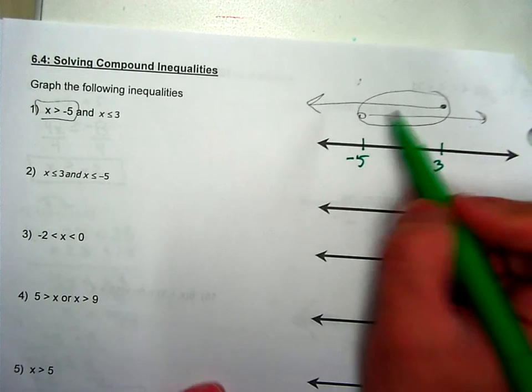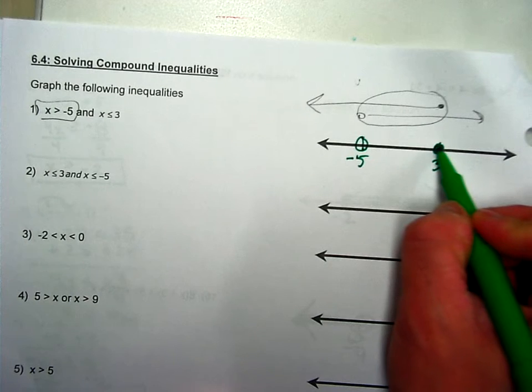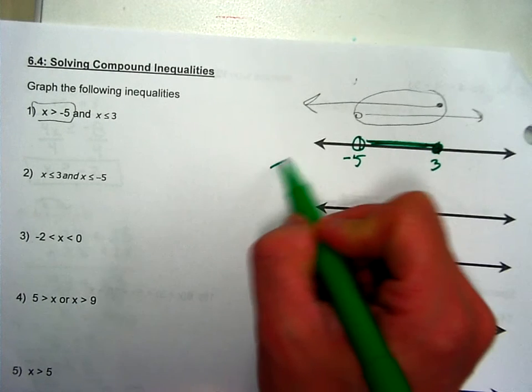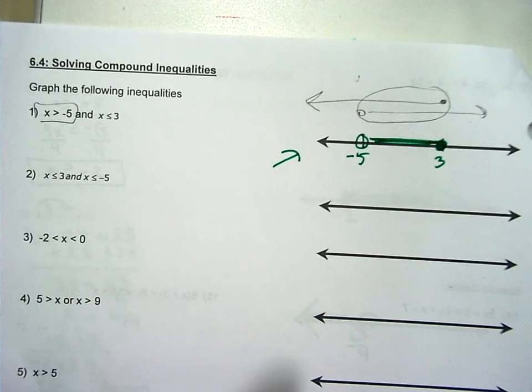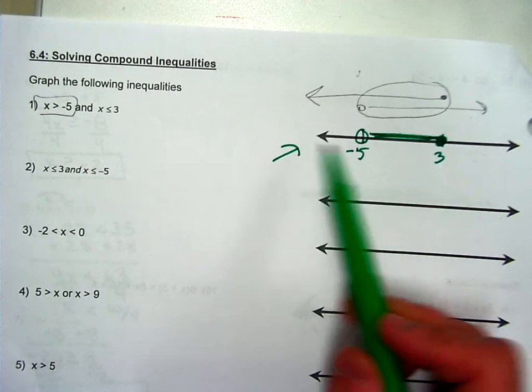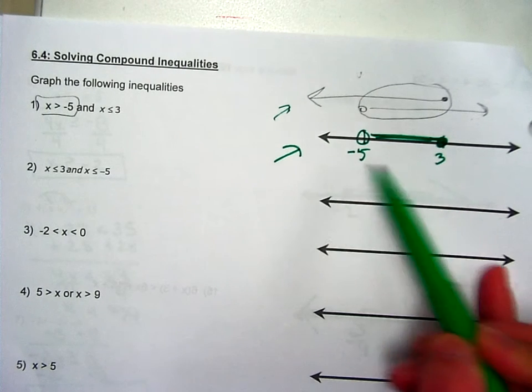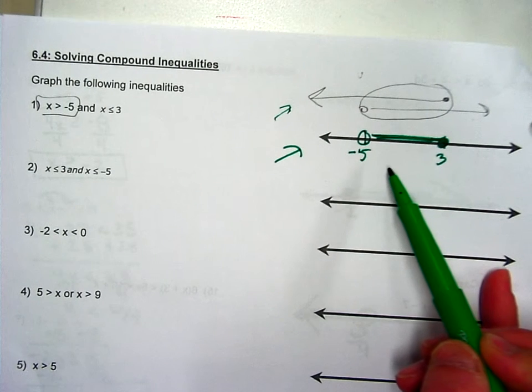So your final answer is going to be an open circle at -5, closed here. So this is what I'm looking for. The only numbers that are greater than -5 and less than 3 at the same time are only the numbers between -5 and 3. If you know that intuitively by just reading the statement, you can graph it. Sometimes doing this on the top and then putting the final answer here helps. So let's look at the next one.